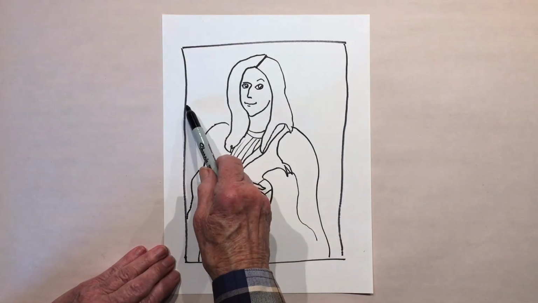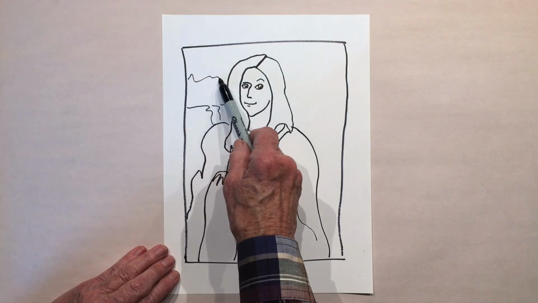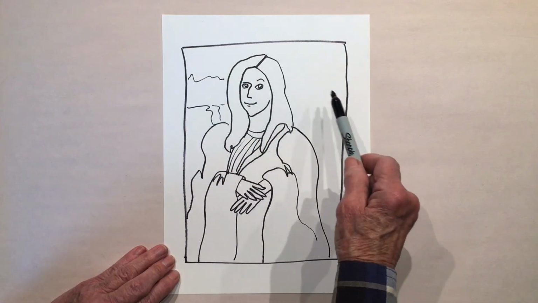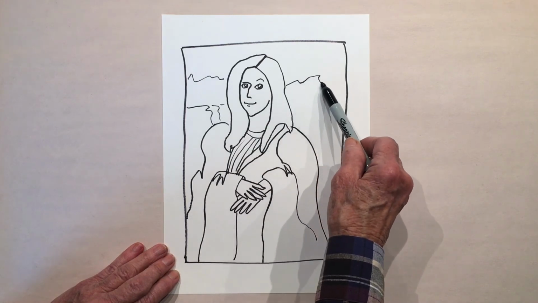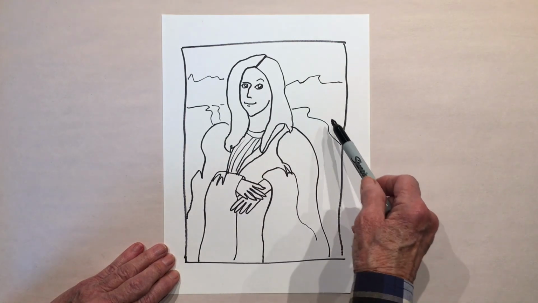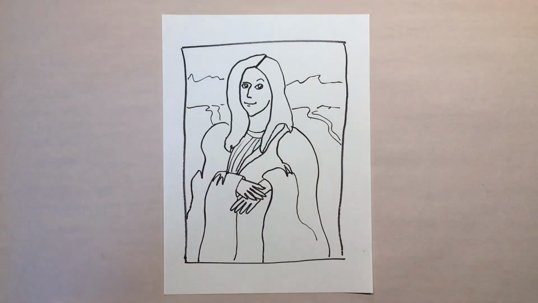Now you are welcome to add background. What's weird about this is Da Vinci had sort of different layers of background, like should have been carried across here, but he takes it up here. It makes it kind of interesting. I think there's a lake here too, or a river. All right, you can fill that in any way you want.